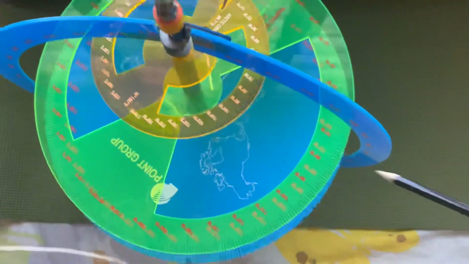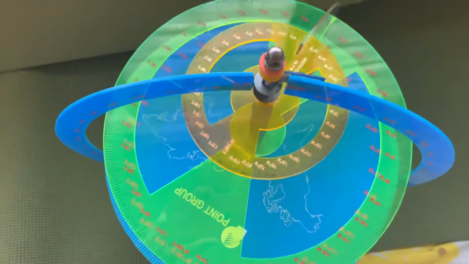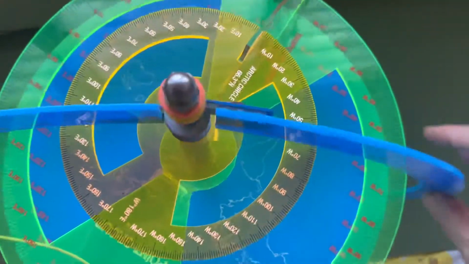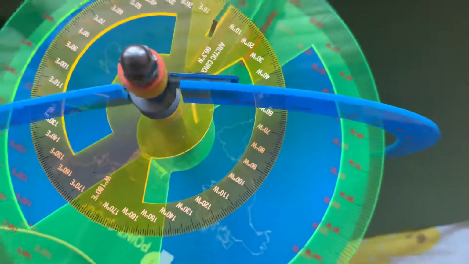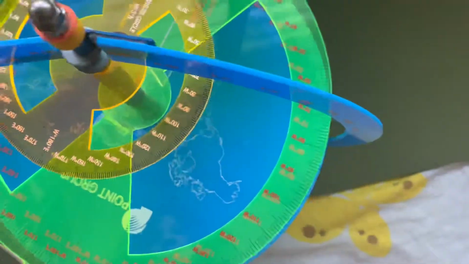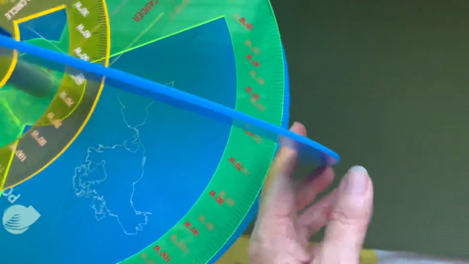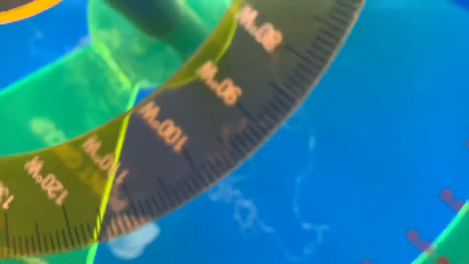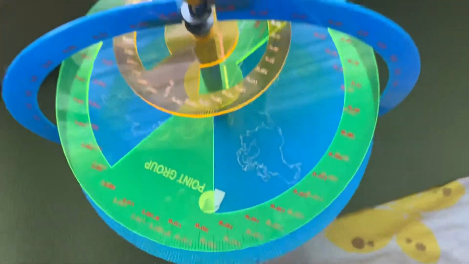Okay, so today I will try to explain to you the longitude for two meridians facing each other, opposite to each other. That is the important concept that you must understand.